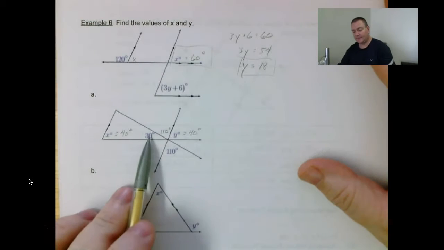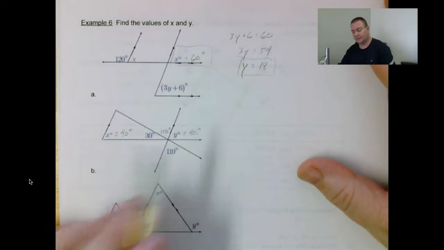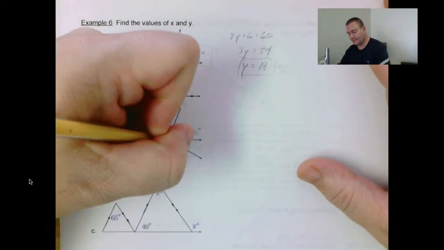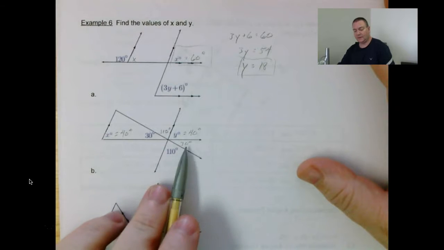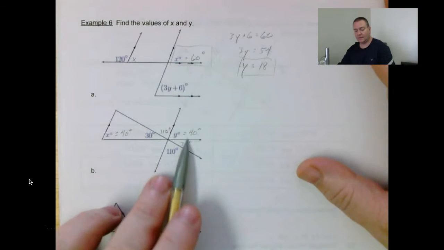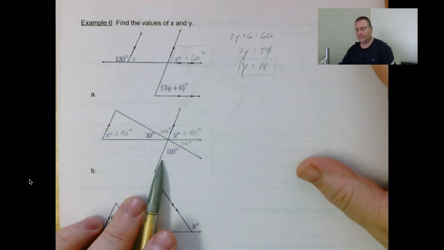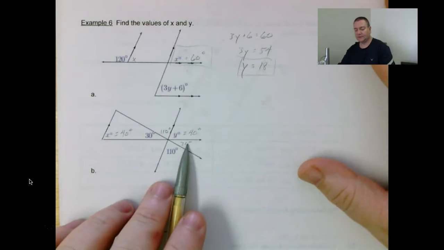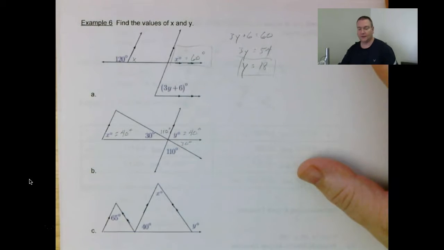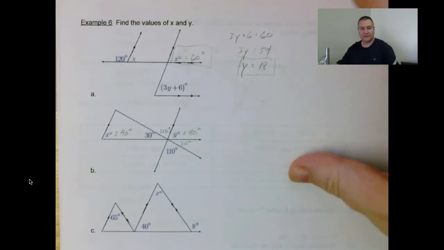Another way to get that, this is 30, so this is 30. 110, the 30, and the y add up to be 180. So again, 110 plus 30 is 140, plus another 40 is 180. Part C.